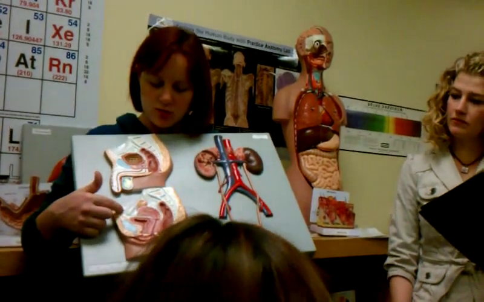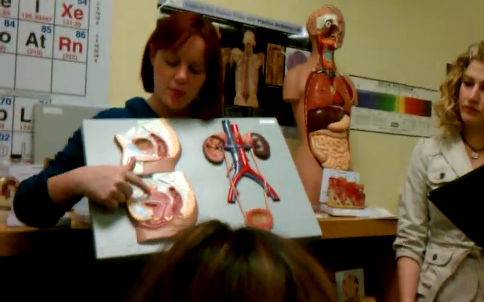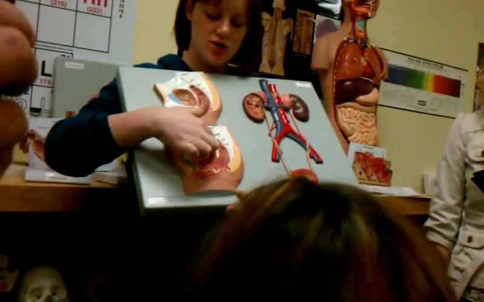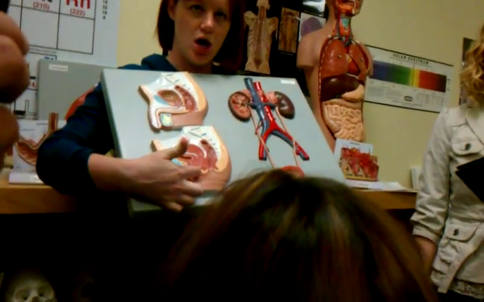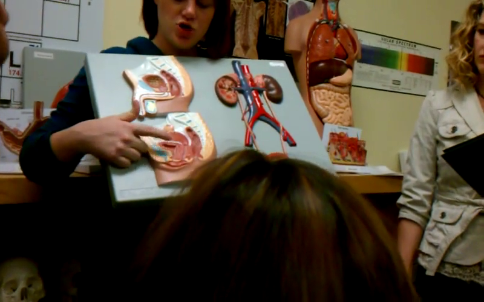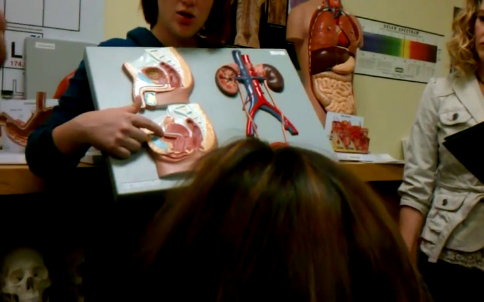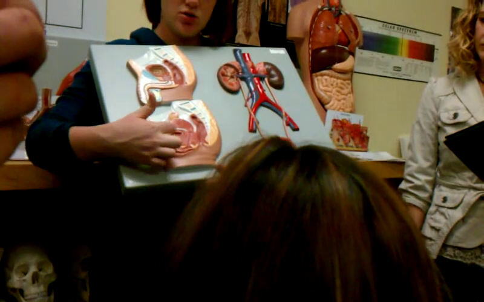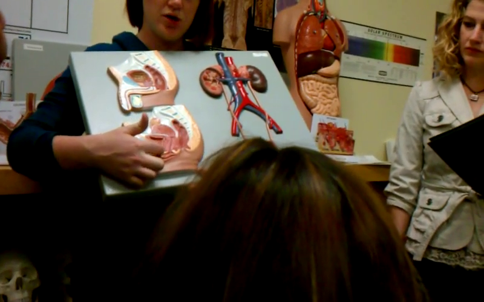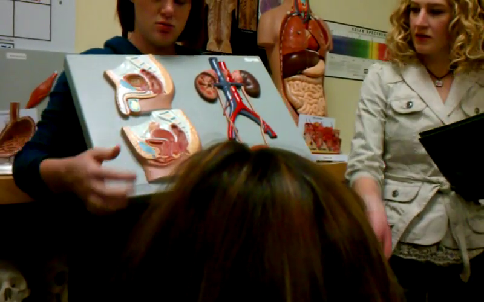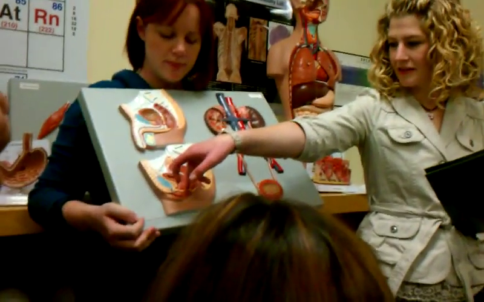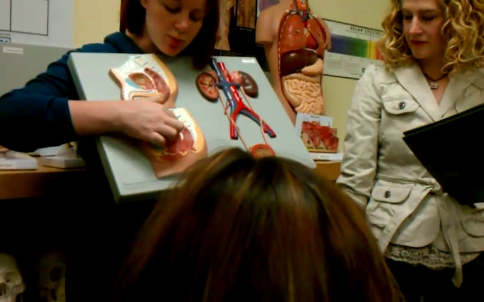So for females, this top pouch up here is what? This is uterus. So this tube would be the vagina, right? Not the urethra. The pouch on the bottom is the urinary bladder, and so this tube leading out of the urinary bladder is the urethra. So this is like the cervix, right? Yep. So cervix would be the bottom part of the uterus.